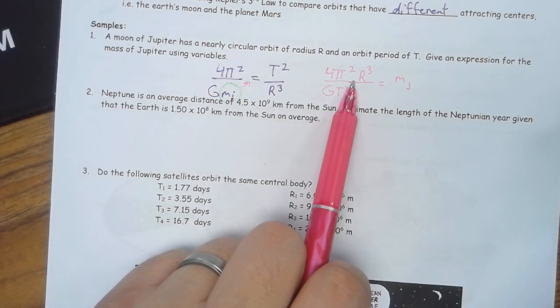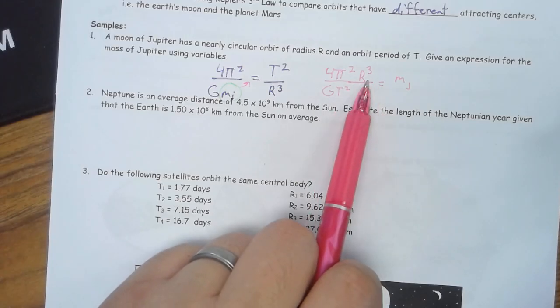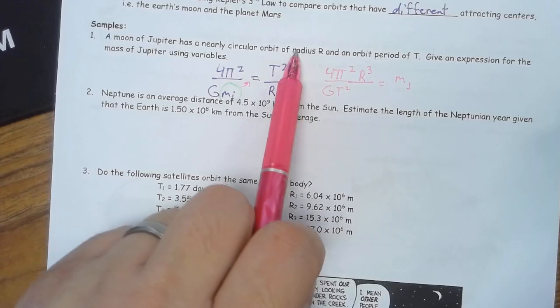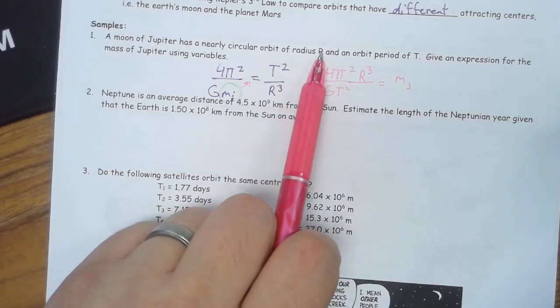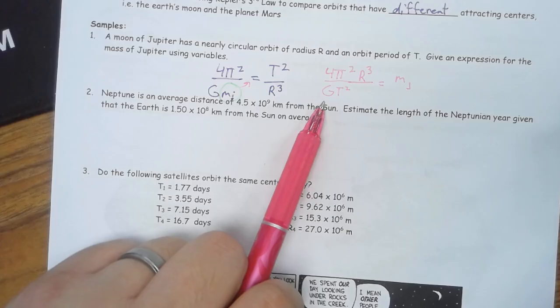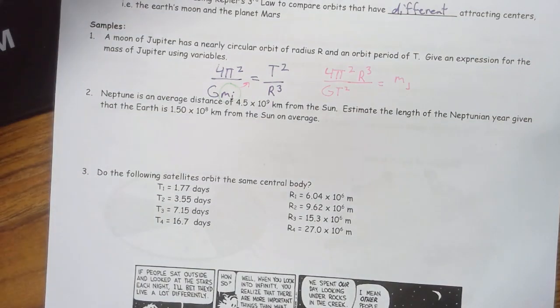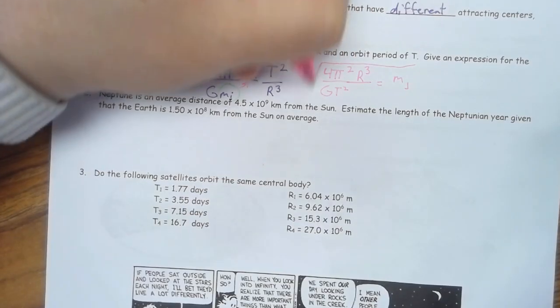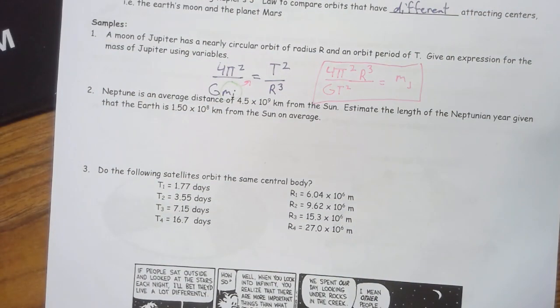What's pi? So it's just a number? R cubed. We're allowed to have that. It's at radius r. We just assign it that letter. Period t. And g, what's g? 6.67 times 10 to the negative 11. So it's just a number. All right. This is good for an answer.